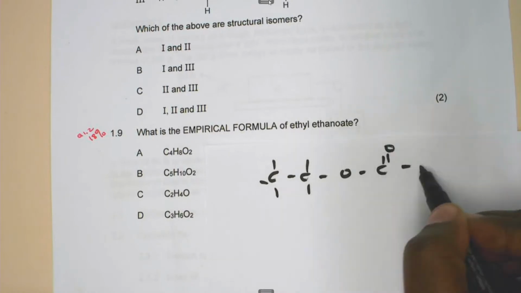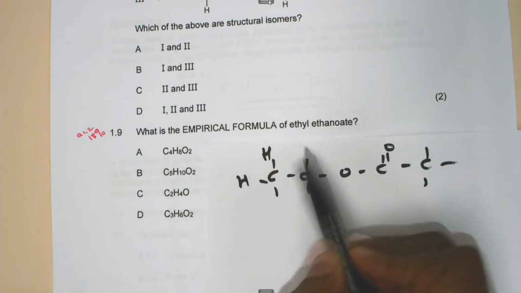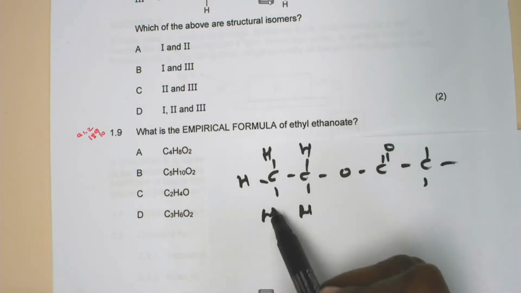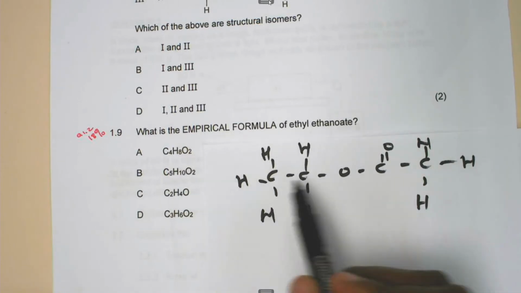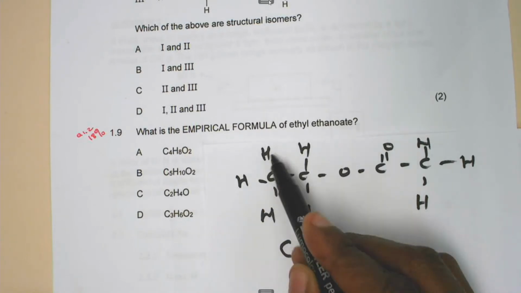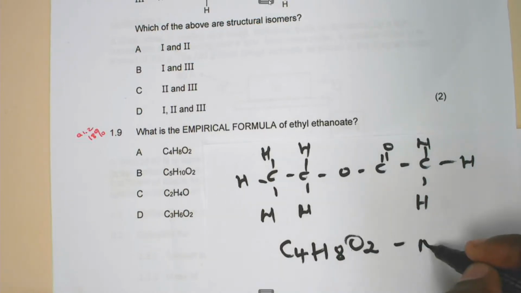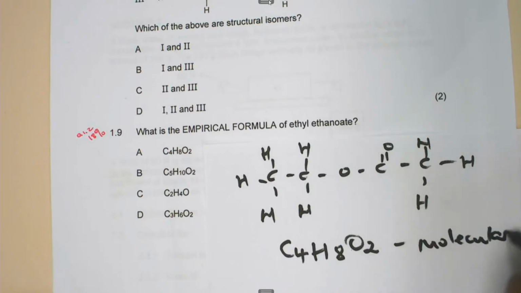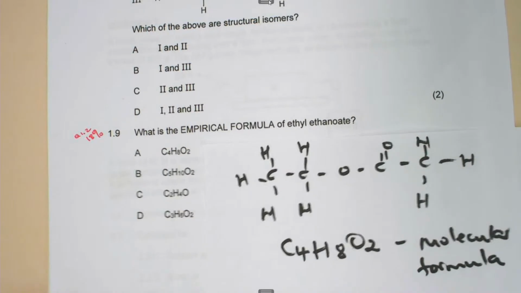Remember, all the hydrogens must be there, meaning this is the structural formula of ethyl ethanoate: there are 4 carbon atoms, 1, 2, 3, 4, 5, 6, 7, 8 hydrogen atoms, and 2 oxygen atoms. And this is the molecular formula of this ethyl ethanoate.